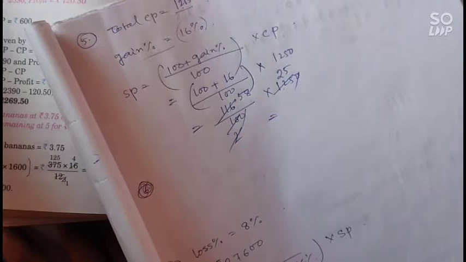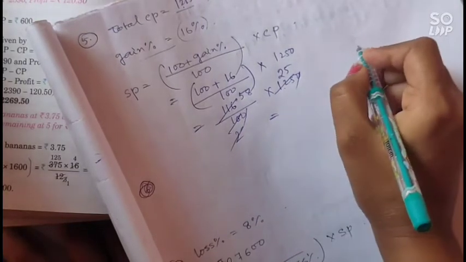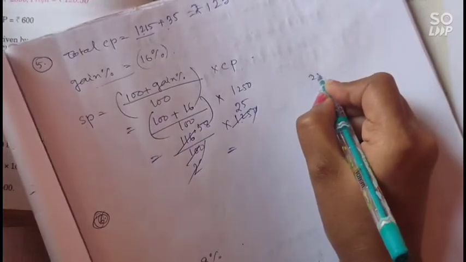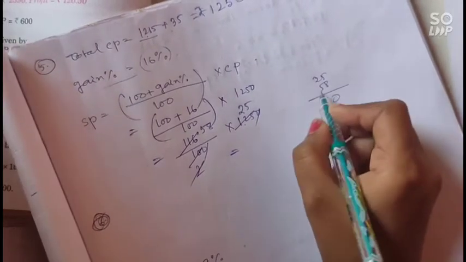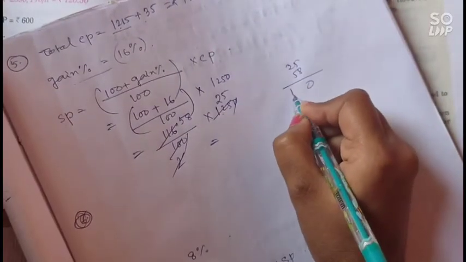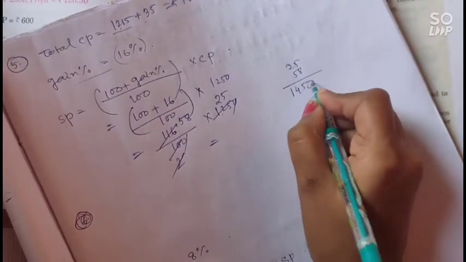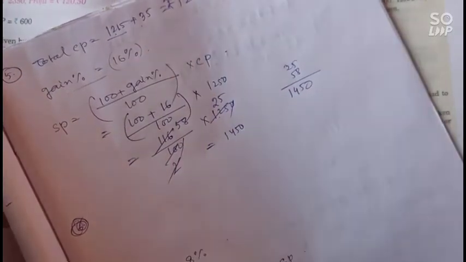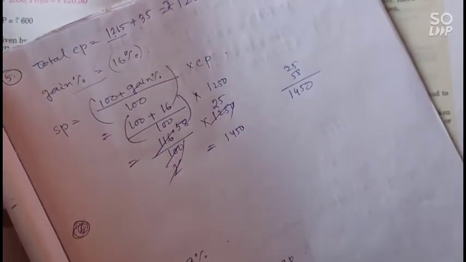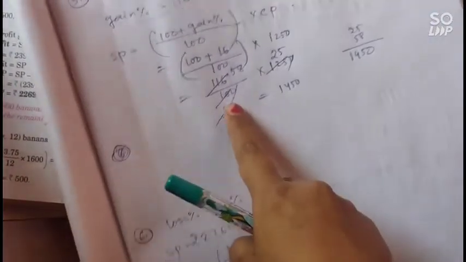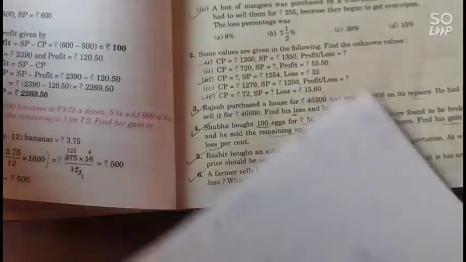So 58 multiplied by 25 gives 1450. So 1450 will be the required selling price.